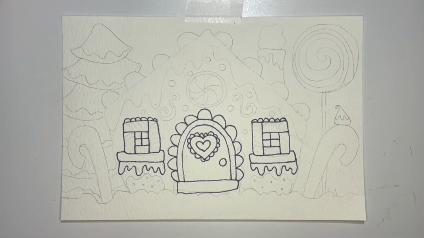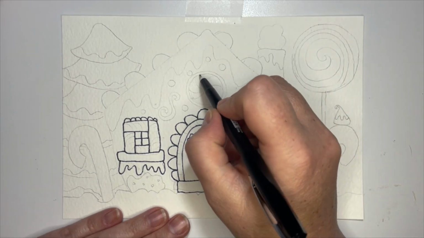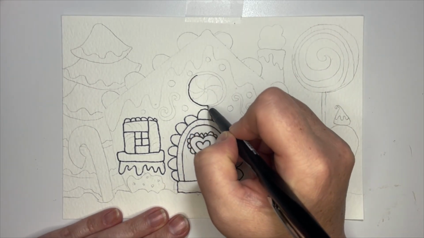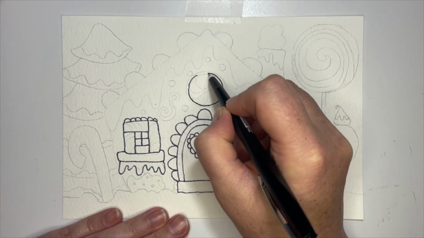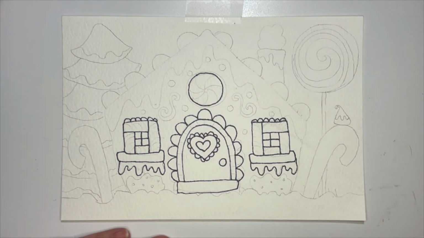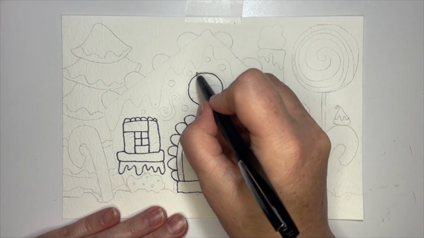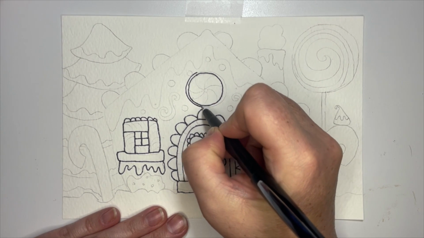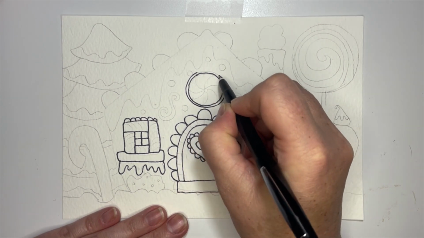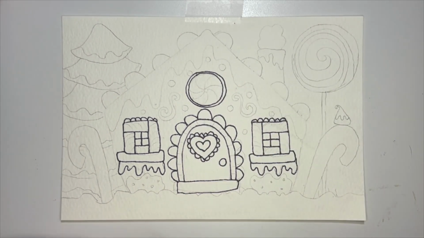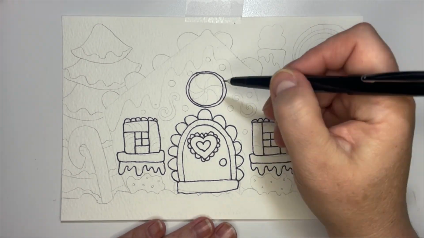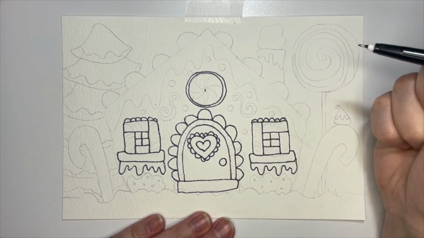Now we're going to add our cute little window that's above the front door, and it's going to have a pattern in it that is a peppermint. So we're going to make 1 circle, and then we'll make a circle outside of that circle. And to make the peppermint shape, I'm going to put a dot in the middle.